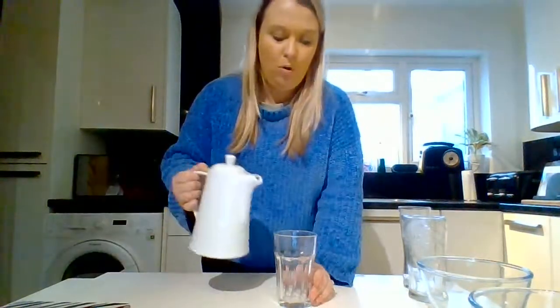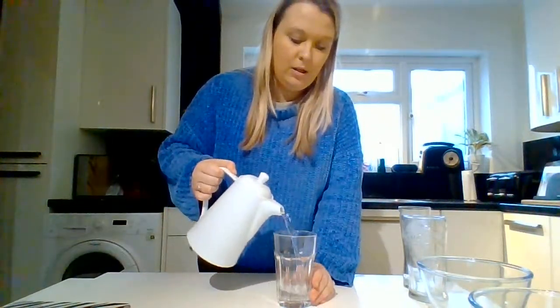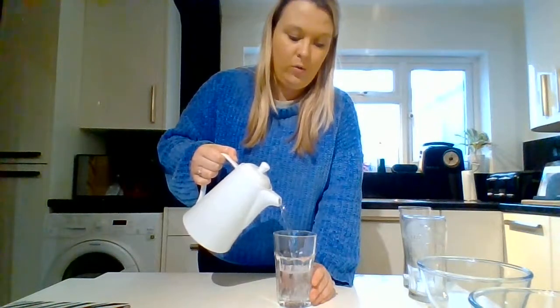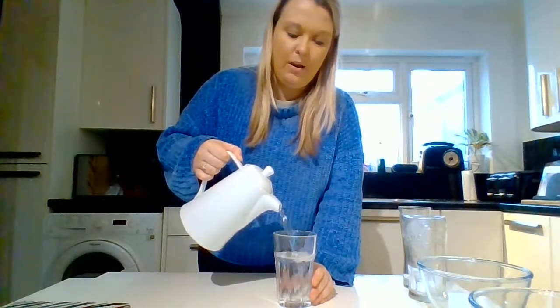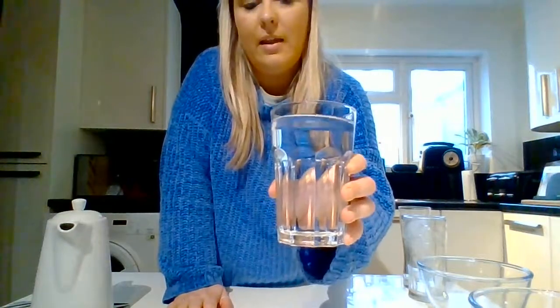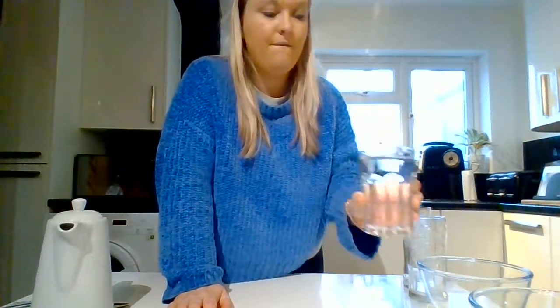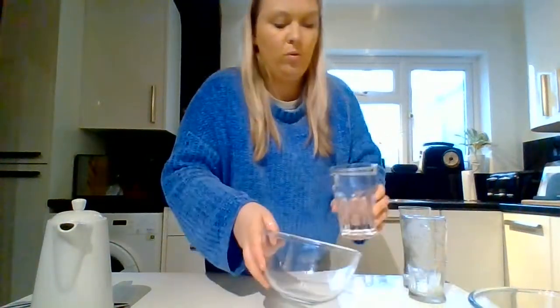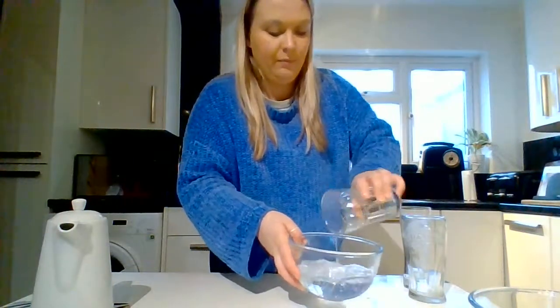I'm going to use this to pour. See the water going up? And I'm not going to make it all the way full right to the top so it's overflowing. But there we go. That glass is pretty much full. If I put it a bit closer to you, you can see that glass is pretty much full up. So I'm just going to pour this water in here for now.